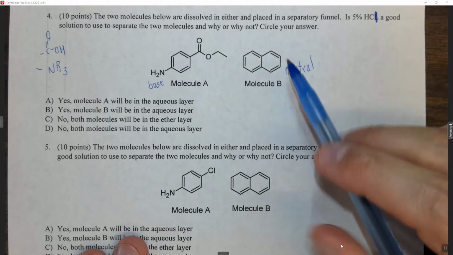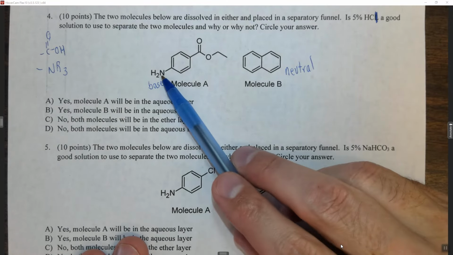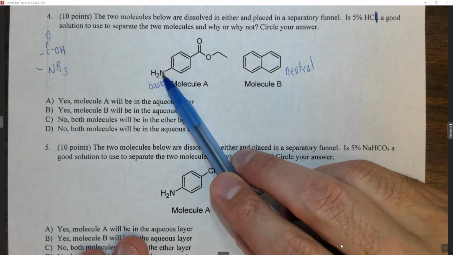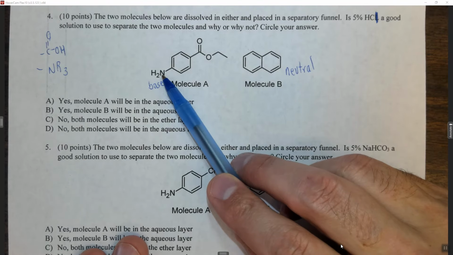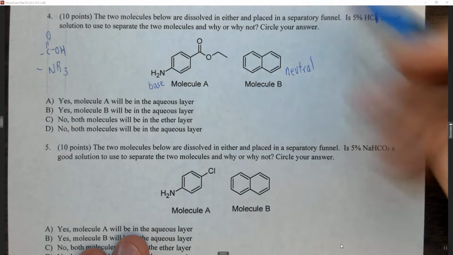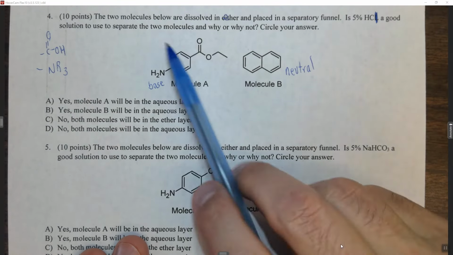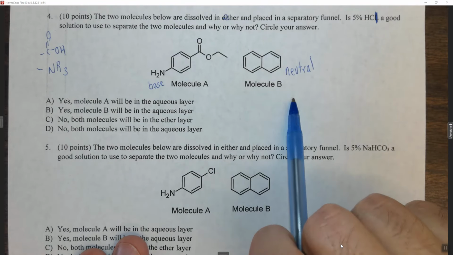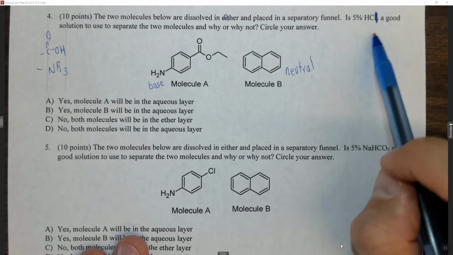So if we look here, can we add 5% HCl? Well, 5% HCl will protonate this and remove it from the ether layer. Oh, I noticed a typo here, that should be ether, I'll change that. So these two molecules are both dissolved in ether. We add 5% HCl, which is 95% water, so aqueous.